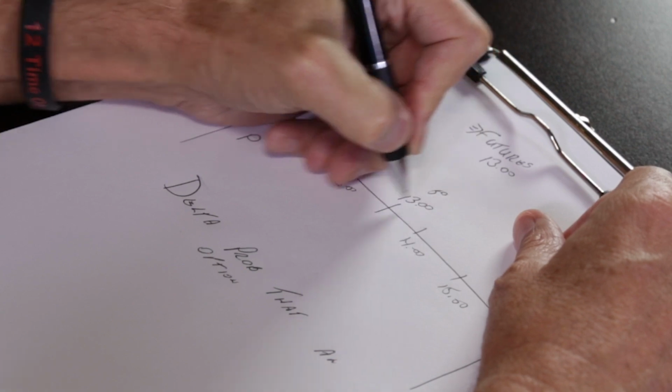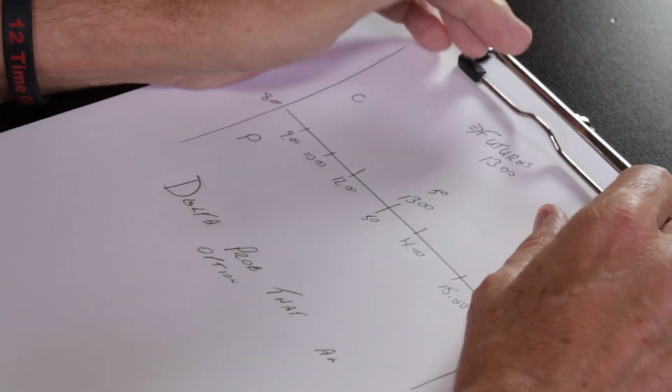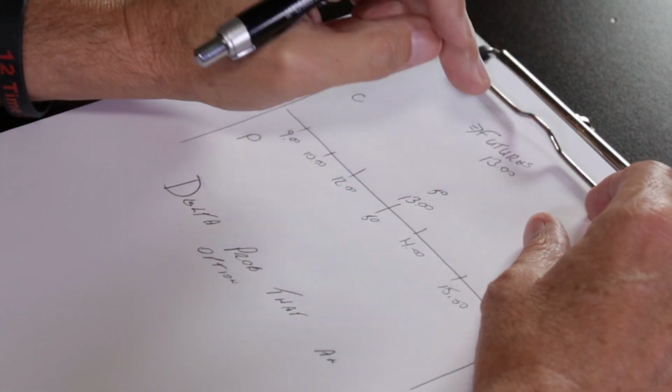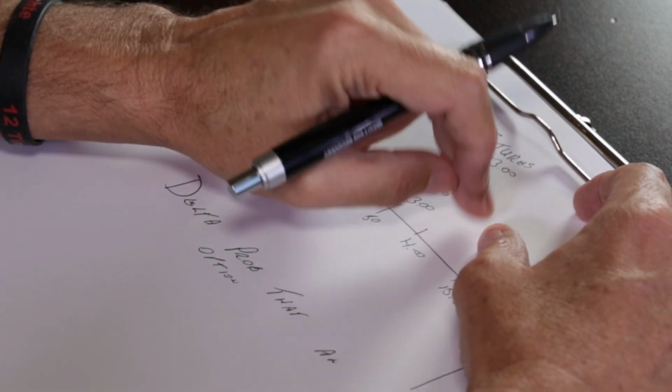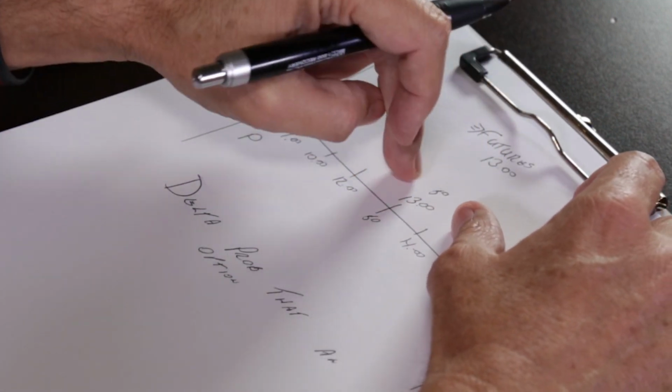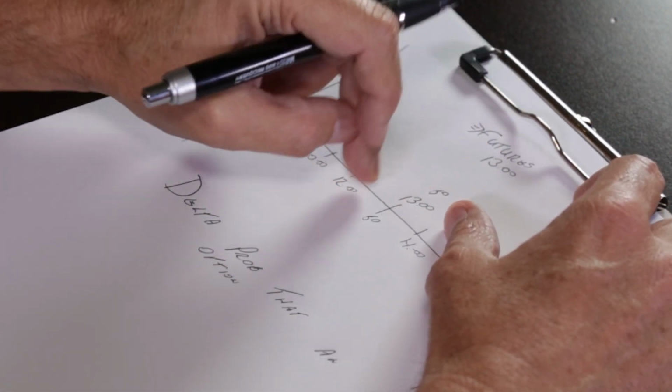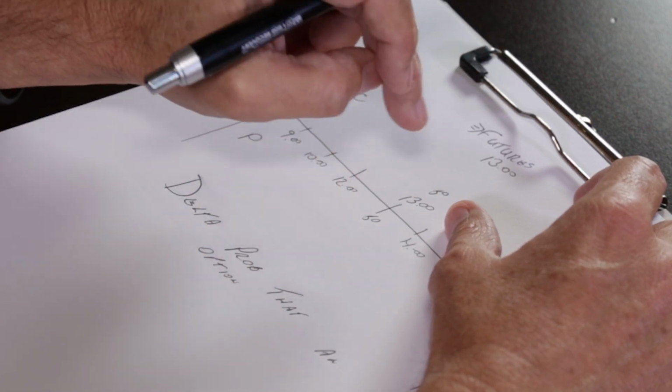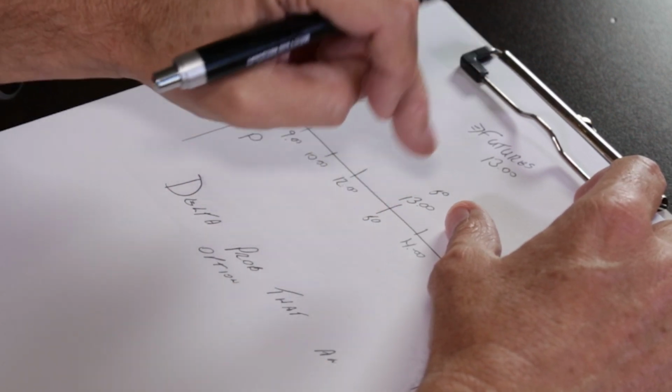Now, what I just said there is important. 50-50. There's a 50% probability that the next tick is going to be up and the call will go in the money. There's a 50% probability that it'll go down and the put will be in the money. That 50-50 is the delta.